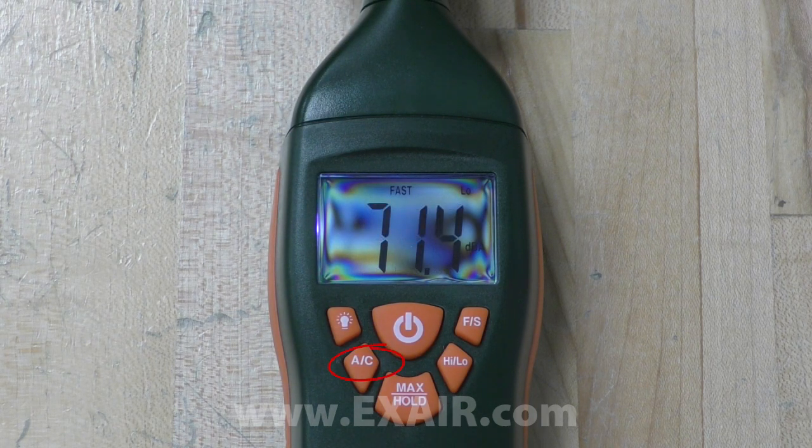The AC button is for frequency weighting. A is going to be, the response of the meter is going to be similar to the response of the human ear, commonly used for environmental or hearing conservation programs such as OSHA. Where C is going to be a much flatter response, suitable for the sound level analysis of machines, engines, etc.